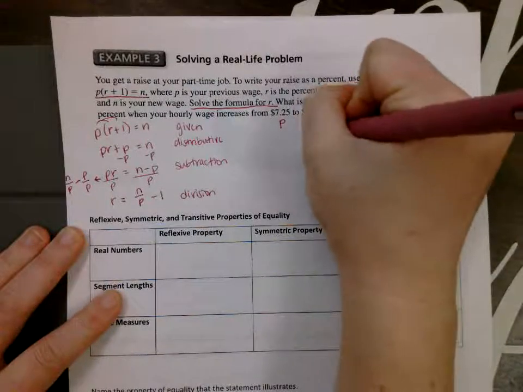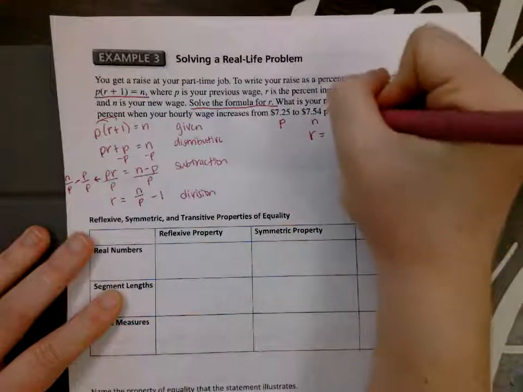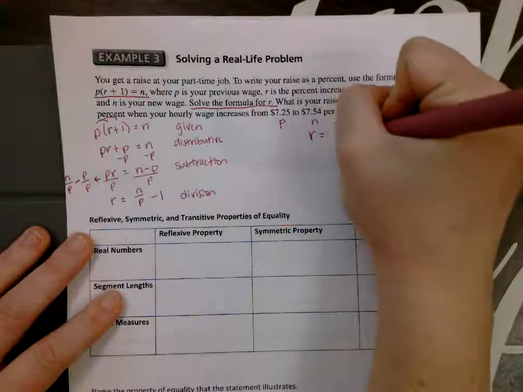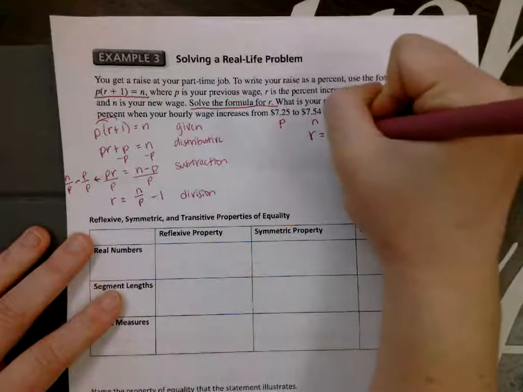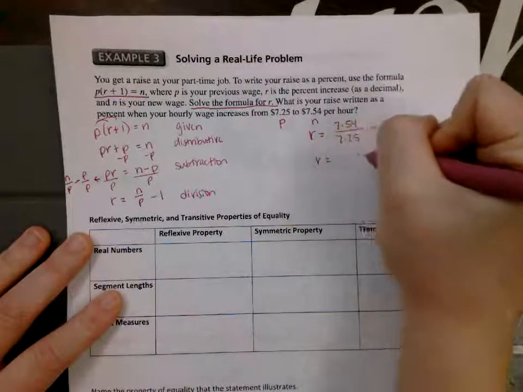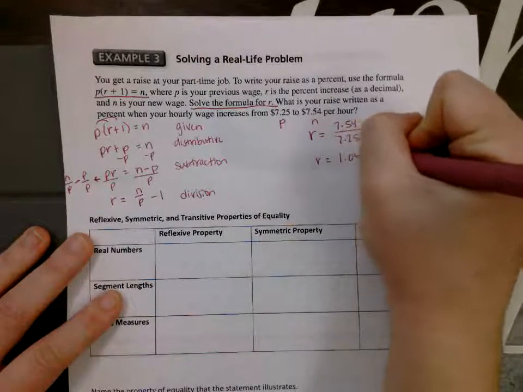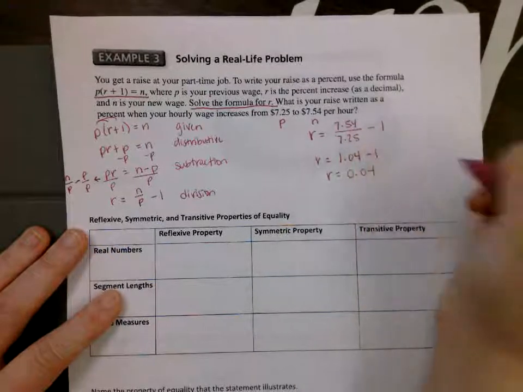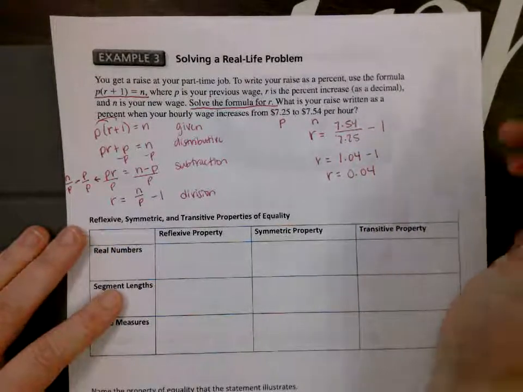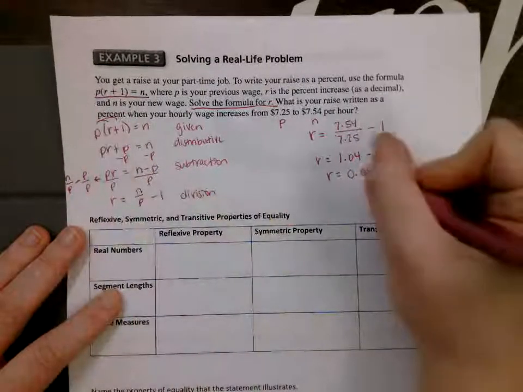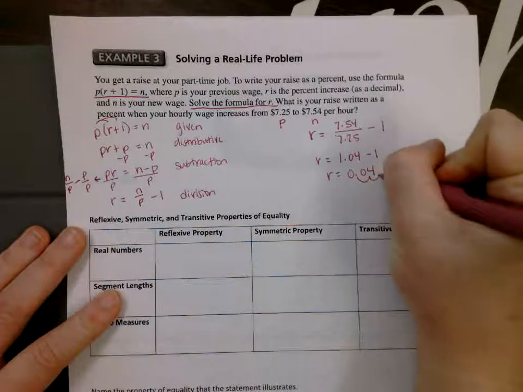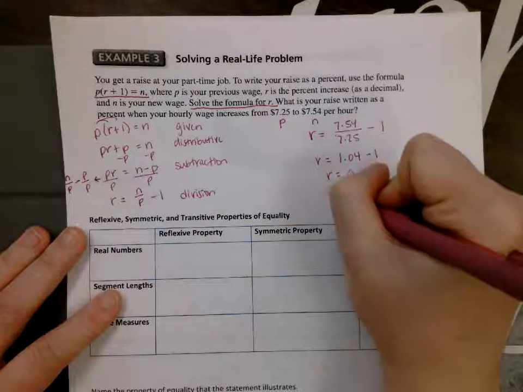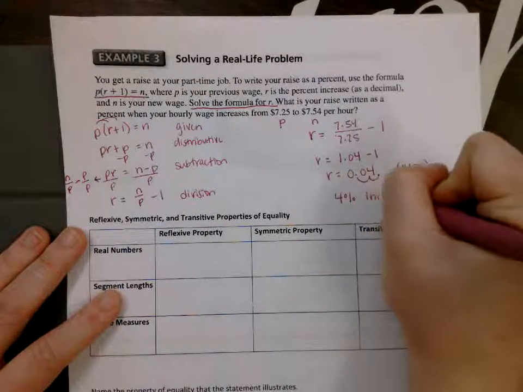So if I have R, I know that's what I'm solving for, so leave it there. N is 7.54. P is 7.25. And then I'm going to subtract 1. So I'm going to take 7.54 divided by 7.25 to get 1.04. Okay, and then I subtract 1 to get 0.04. So this is as a decimal, but it says that I want my final answer as a percent. So you would move the decimal place over 2 times, or that's the same thing as multiplying it by 100. Okay, and you would get a 4% increase.